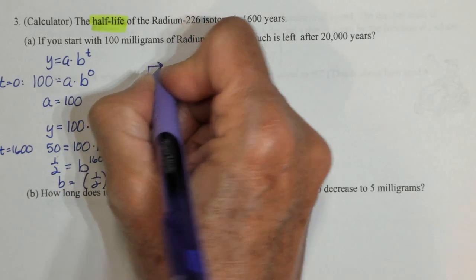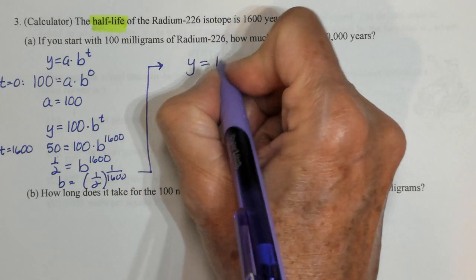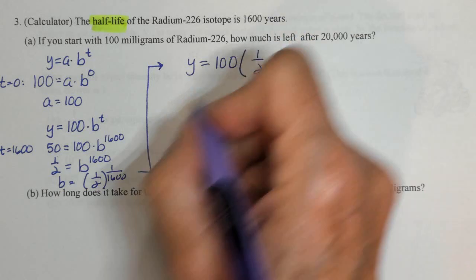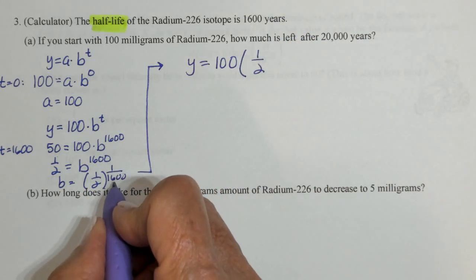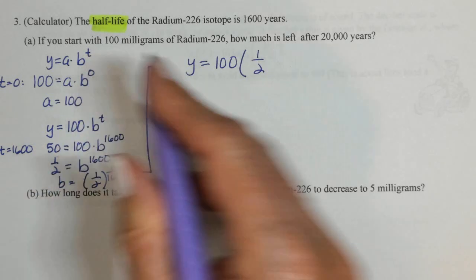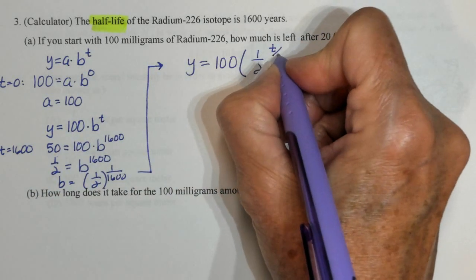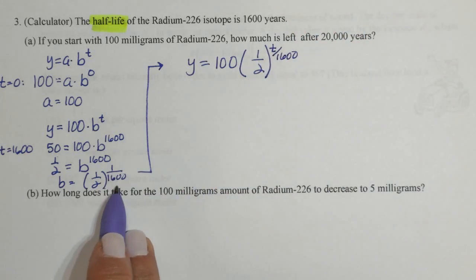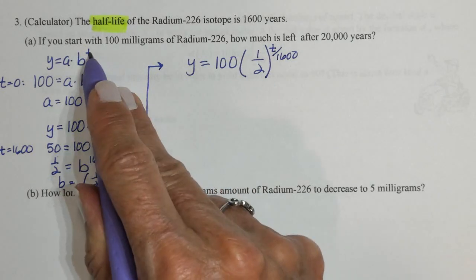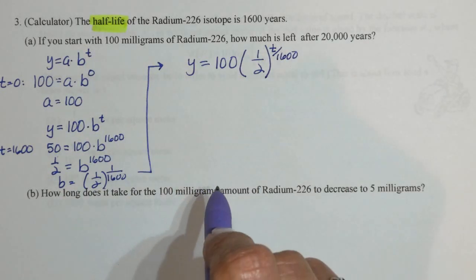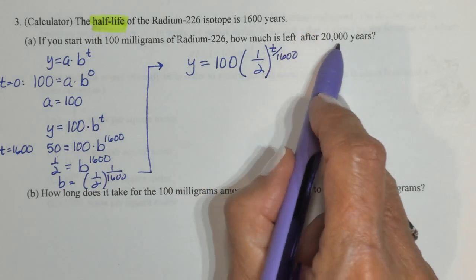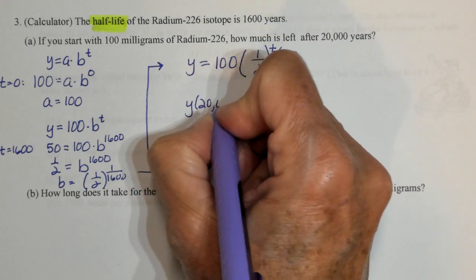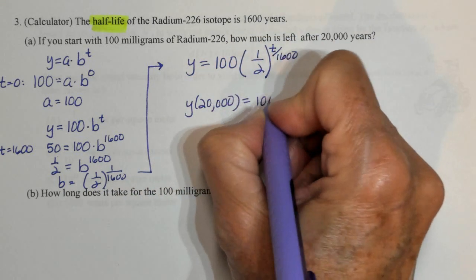And now I have my function. Y is equal to 100 times 1/2 to the 1 over 1600 to the t, which I'm going to write as 1/2 to the t over 1600. So that's 1/2 to the 1 over 1600 to the t power. I'm just going to write it like that. Okay? How much is left after 20,000 years? We're going to put 20,000 in for t.